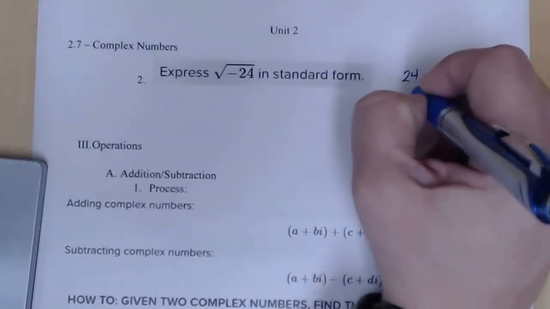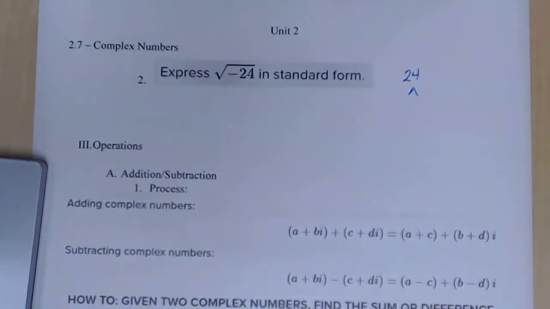So I'm going to come out here to the side and I'm going to break apart 24. You saw this when we were working with the quadratic formula, and we had to break apart what was under that square root if it was not a nice square root. So I'm going to say the square root of 24, I'm going to break it apart doing a prime factor tree. Contact me if you need some more resources with that.